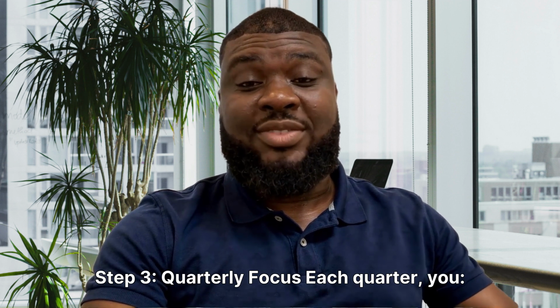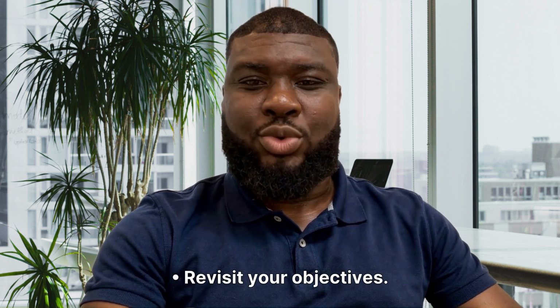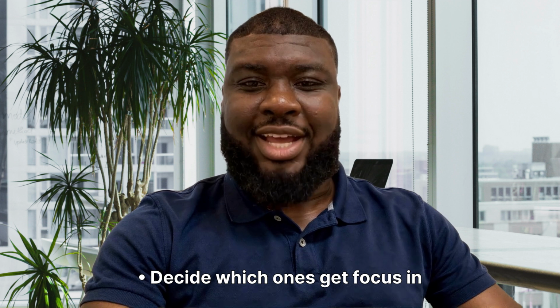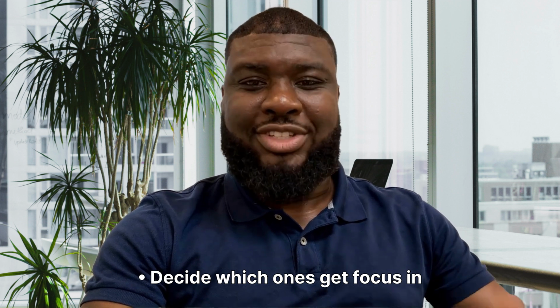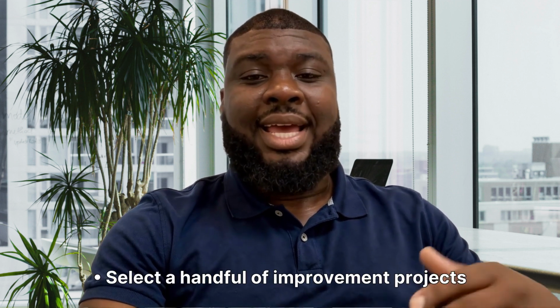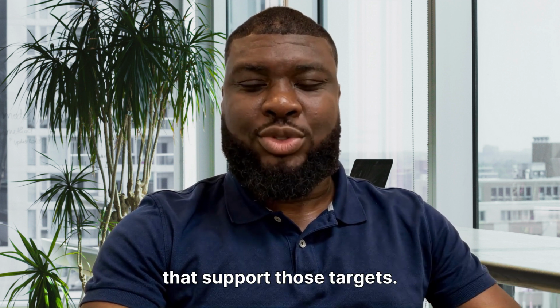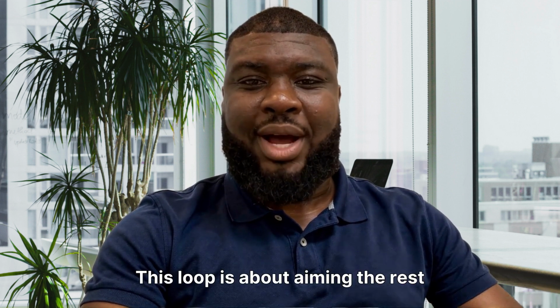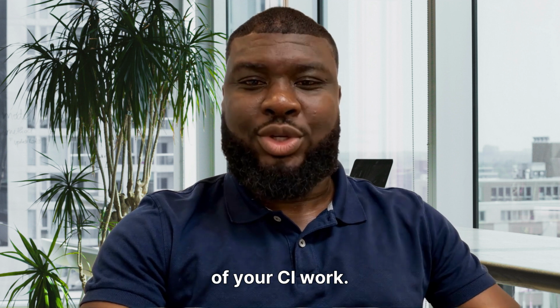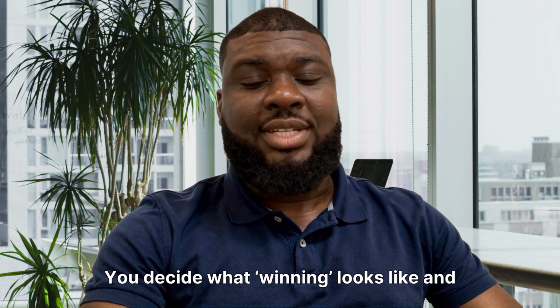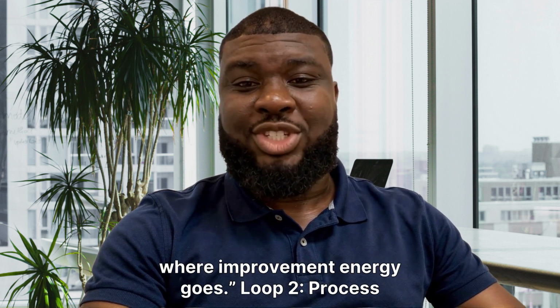Step 3, quarterly focus. Each quarter, you revisit your objectives, decide which ones get focused in the next 90 days. Select a handful of improvement projects that support those targets. This loop is about aiming the rest of your CI work. You don't let the quarter be a mystery. You decide what winning looks like and where improvement energy goes.